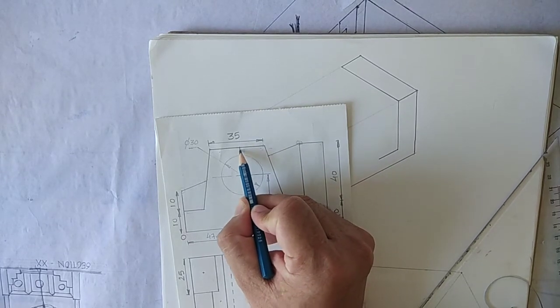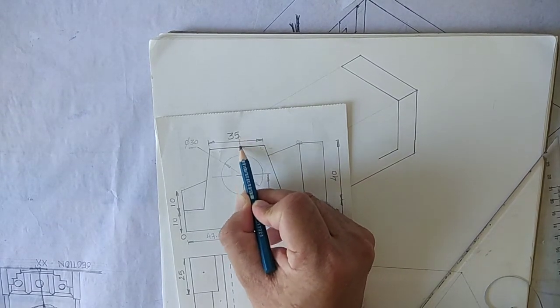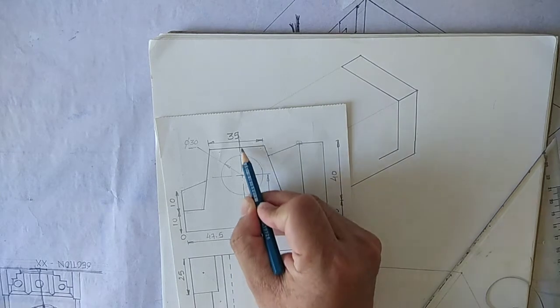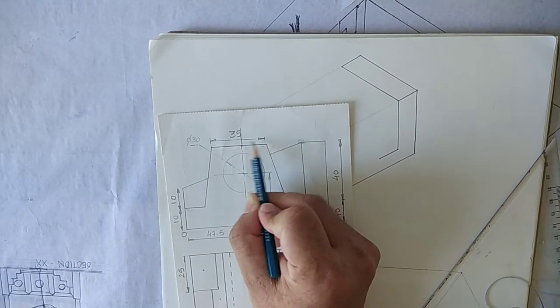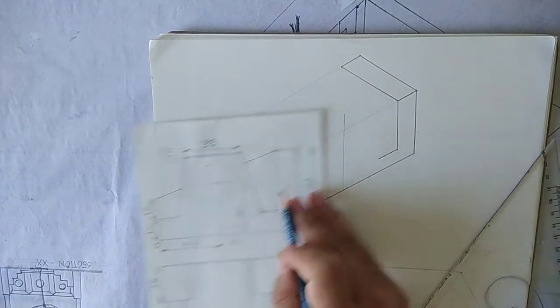So now suppose this is the projection of the vertical line 47.5. Now we will mark 35 half on both sides.